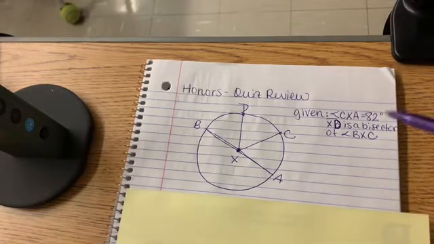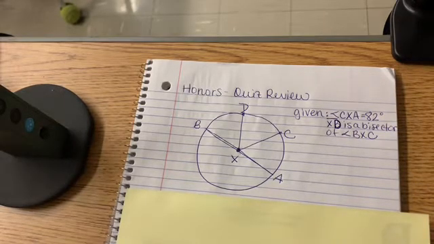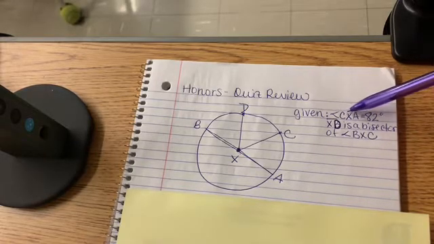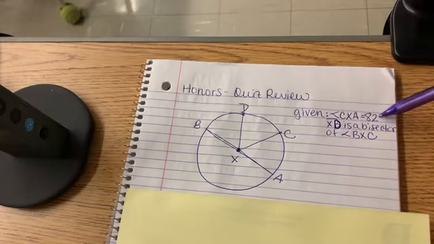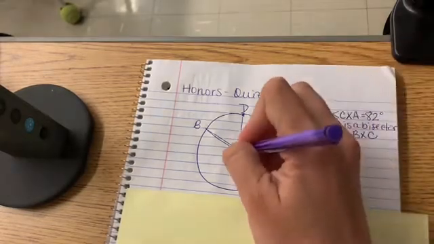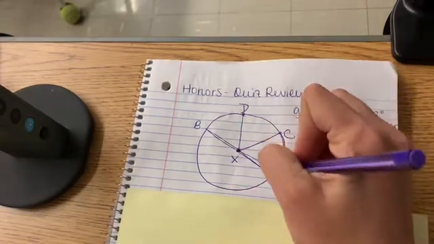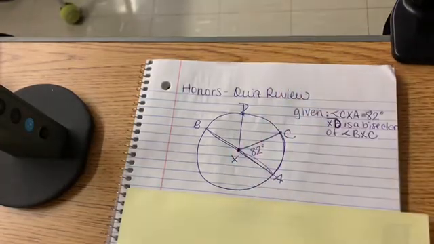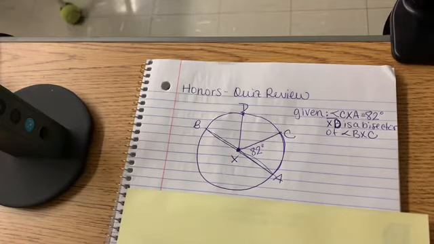All right, so given, you always start by filling in all of the stuff that they have added. They tell us that angle CXA is 82 degrees. So CXA, this right here, okay, is 82 degrees. Wait, that's not what I meant to make it. 28. Yeah, that makes sense. Never mind, that looks right. Sorry.